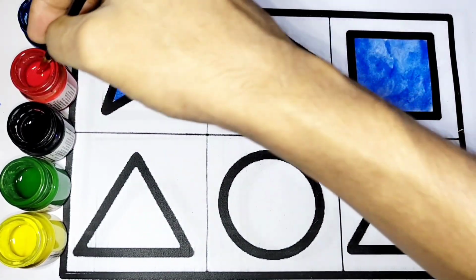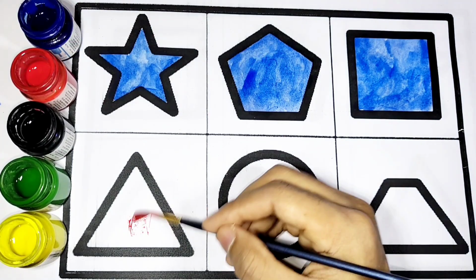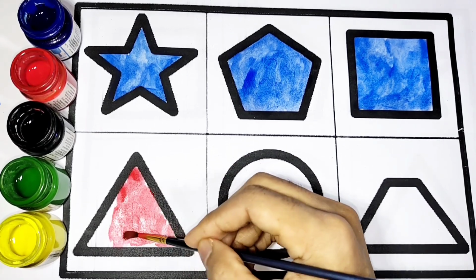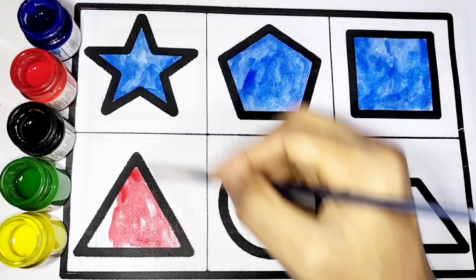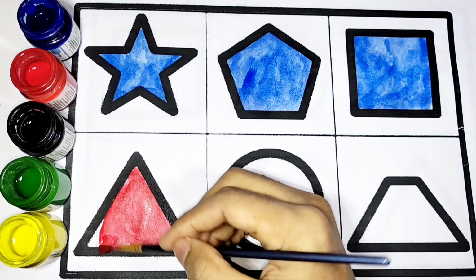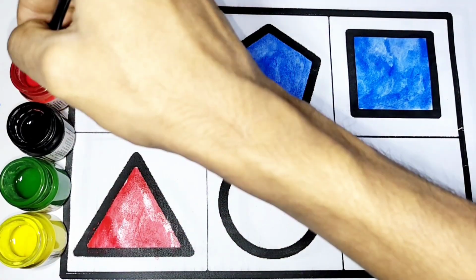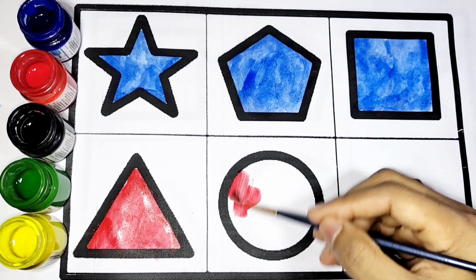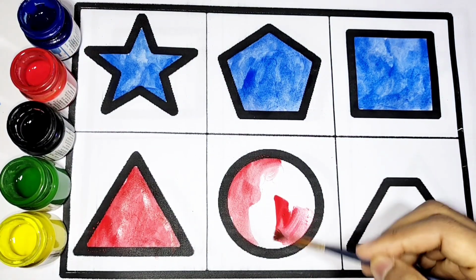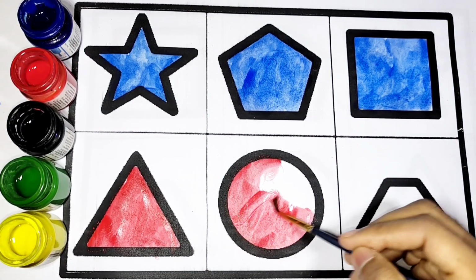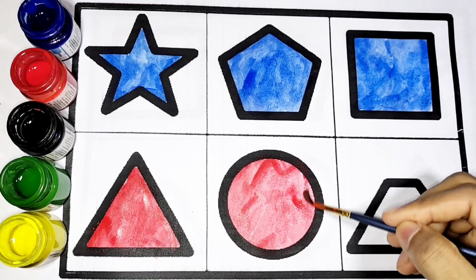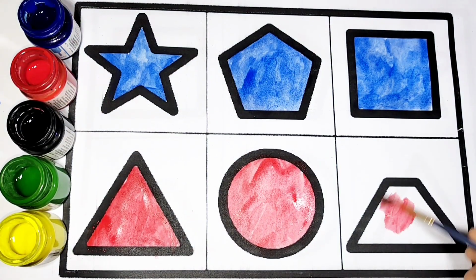Now we are mixing and using the color red. Kids, the next one is trapezoid. The last one is trapezoid.